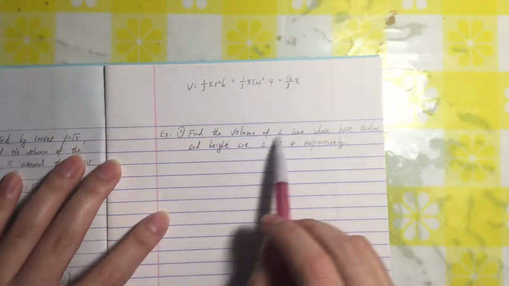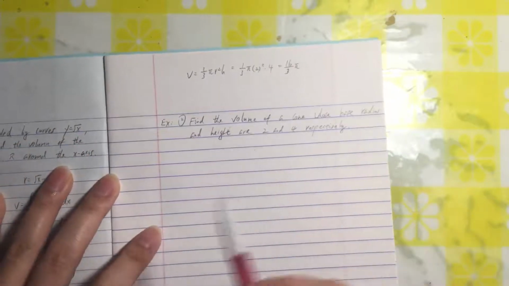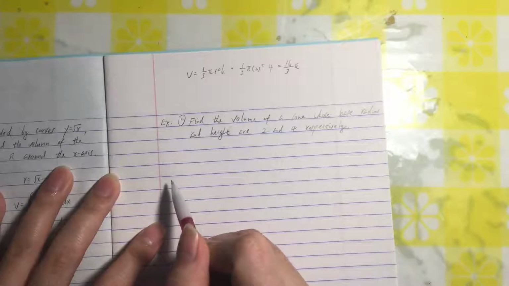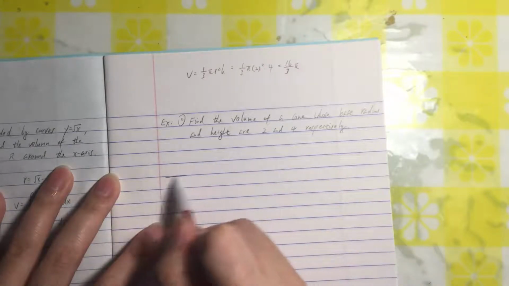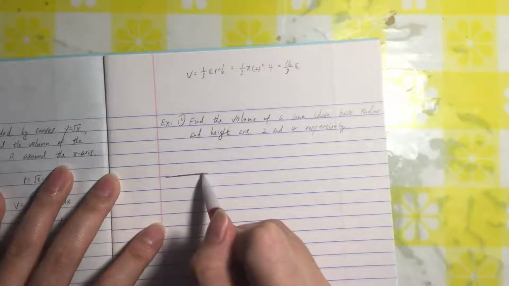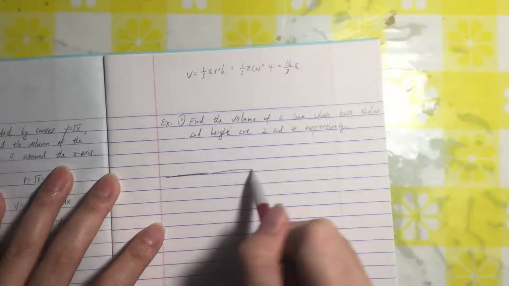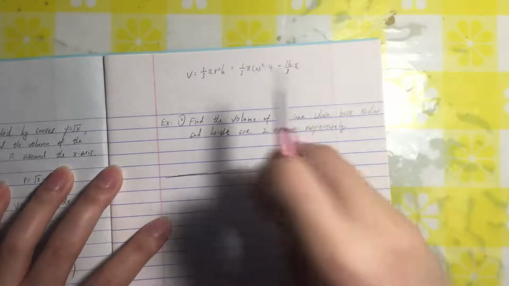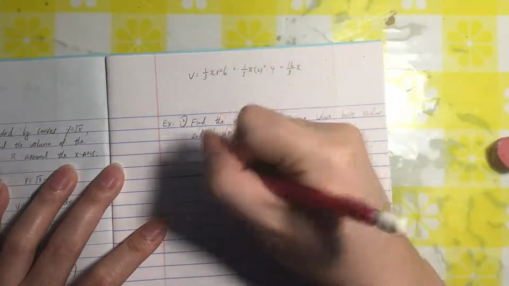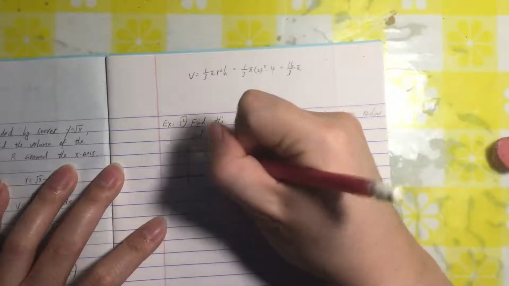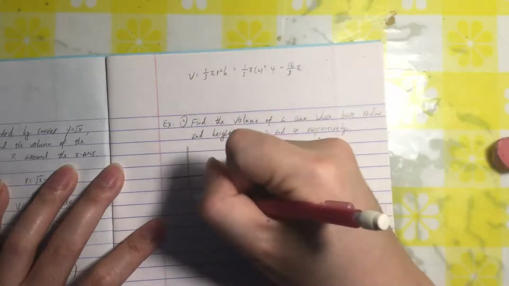In order to find the volume of a cone, we try to rotate a triangle. When we rotate a triangle, we can obtain a cone. So let me draw the triangle first. Consider this triangle.